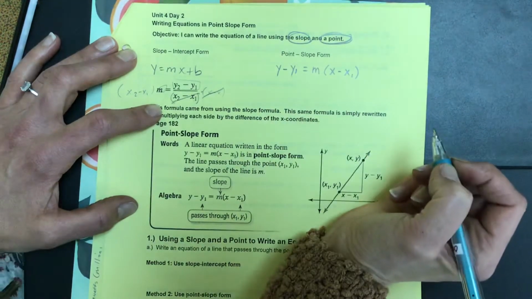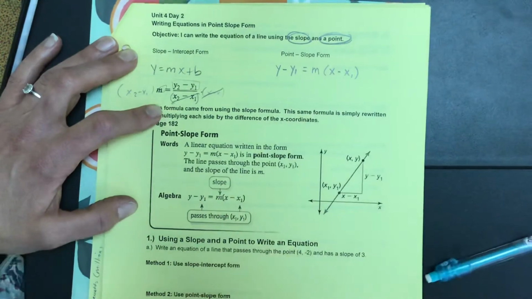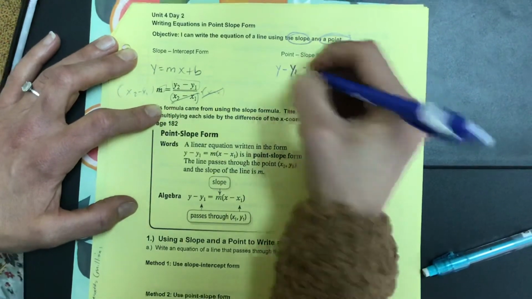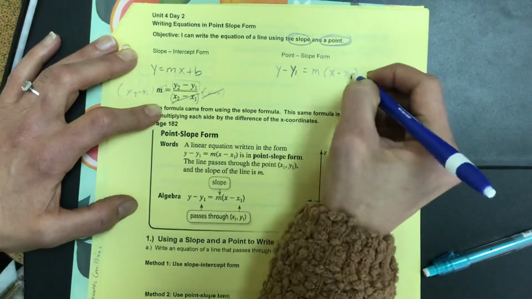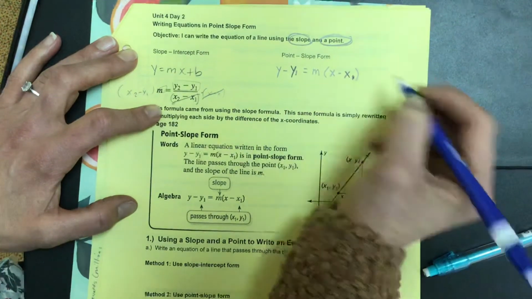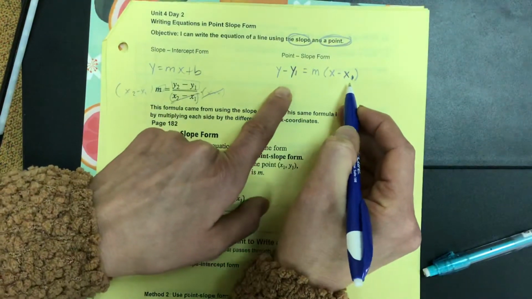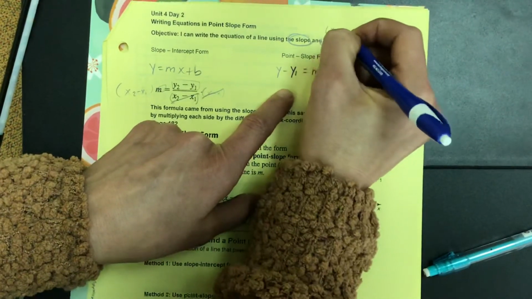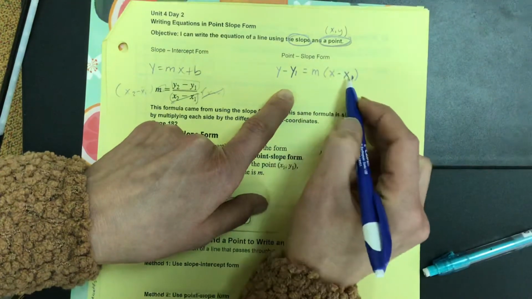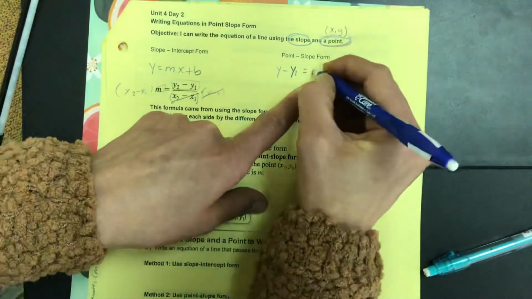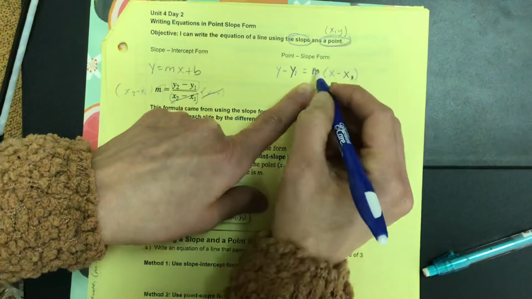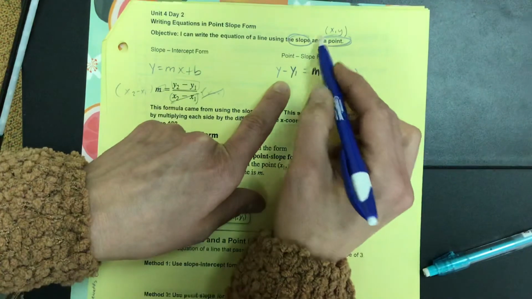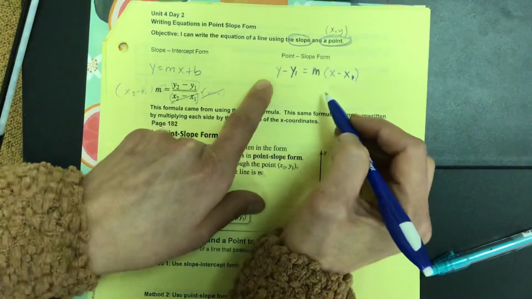Now, the things that we plug in: we are going to plug in a number for y1, and we are also going to plug in a number for x1. Where do you think we get an x and a y? From the point that's going to be given to us. The other thing we plug in is the m, the slope. So we are given the slope, the x and the y, and we plug in and solve for y here.